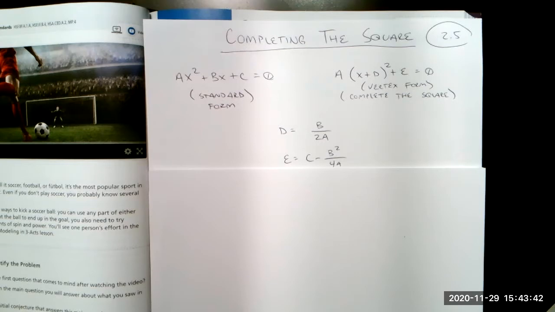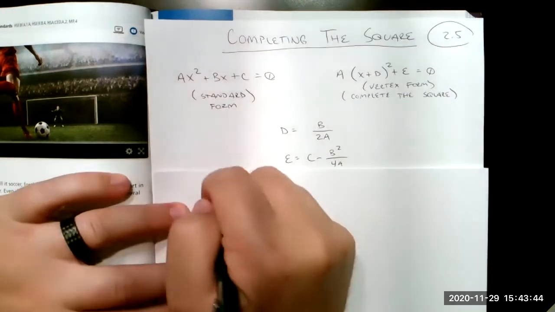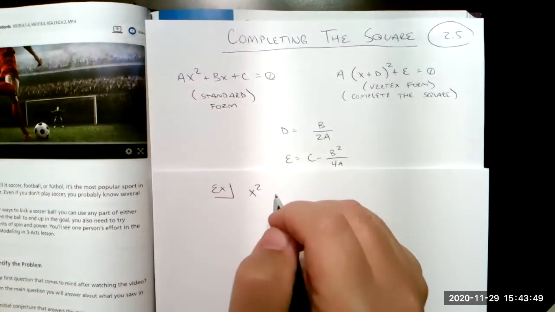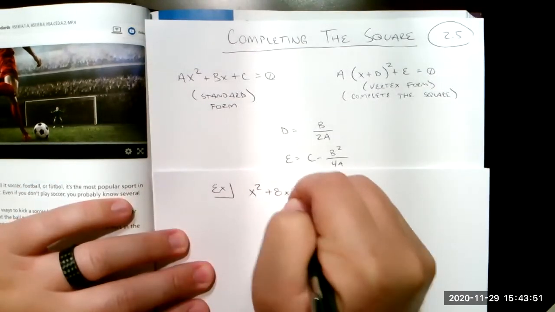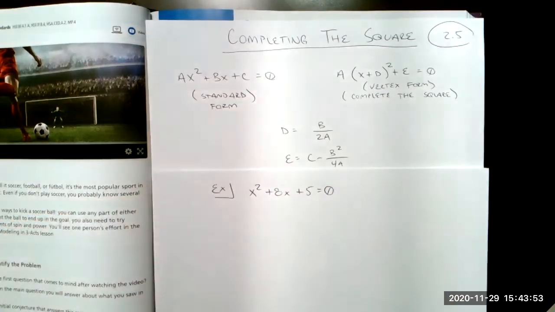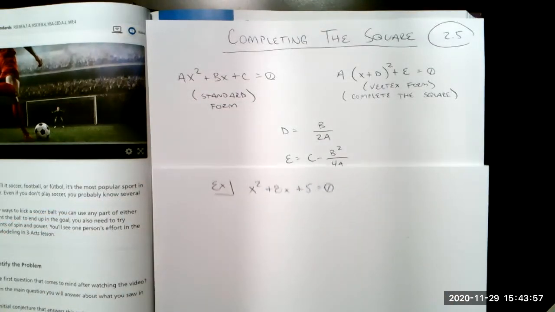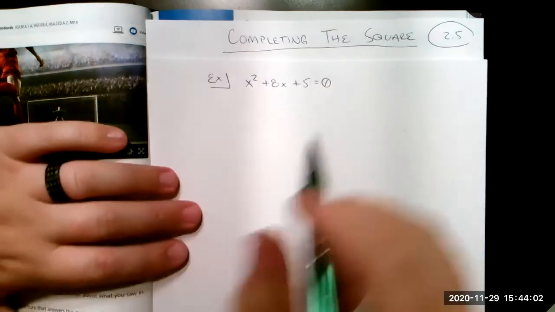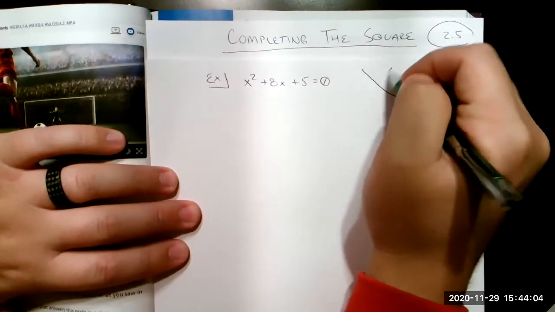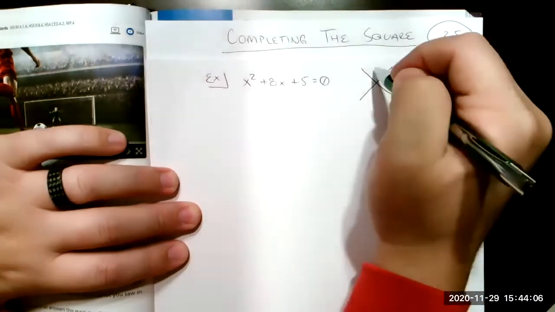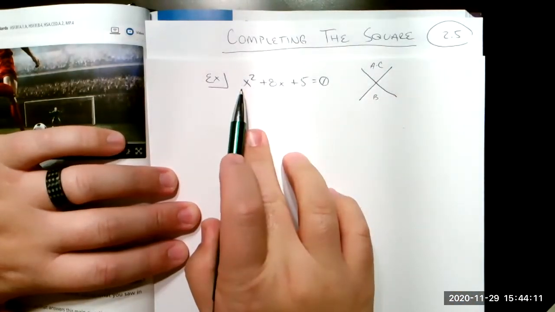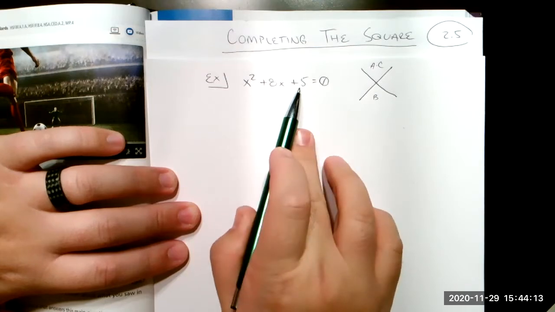So let's start off with something kind of easy. Let's say our first example is x squared plus 8x plus 5, and we'll say that that equation is equal to 0. So here's an example of what I was talking about earlier. If I asked you to do what we did last week and do a box and cross, at the top, that's a times c. At the bottom is b. So in this case, a is 1, b is 8, c is 5.